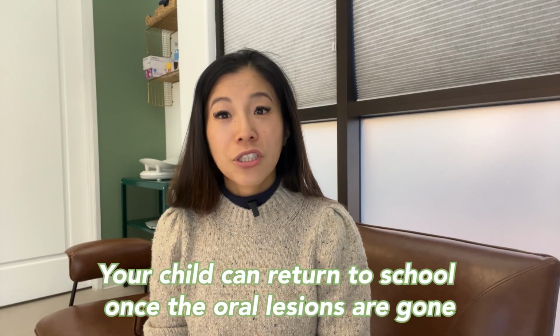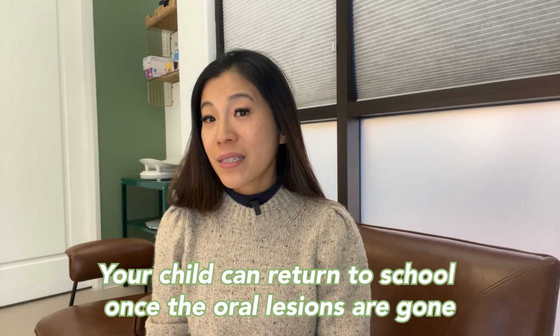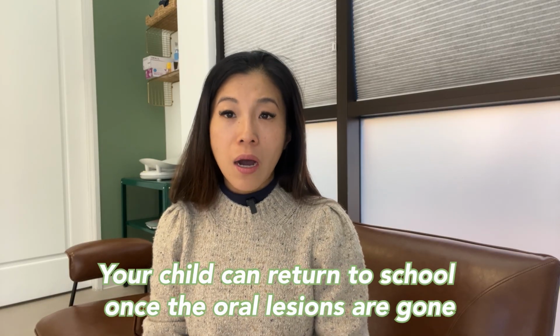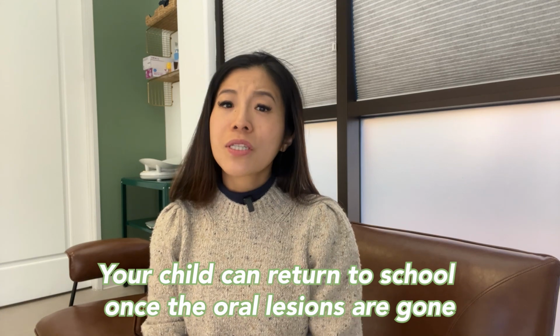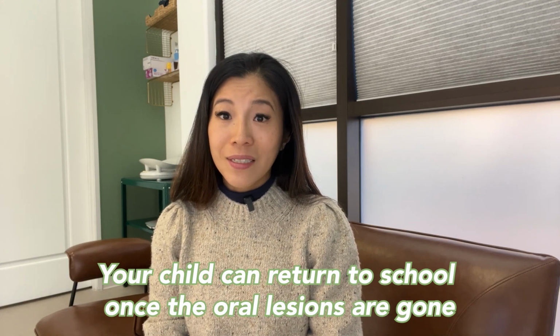And you can tell this by the return of their appetite and their interest in drinking more fluid. Your child can return to school once the oral lesions are all gone, which is usually about 5 to 7 days. And oftentimes, they will still have a rash on their hands and feet. You don't have to wait till the rash is completely gone to return to school because, again, remember, the rash itself is not contagious on its own.